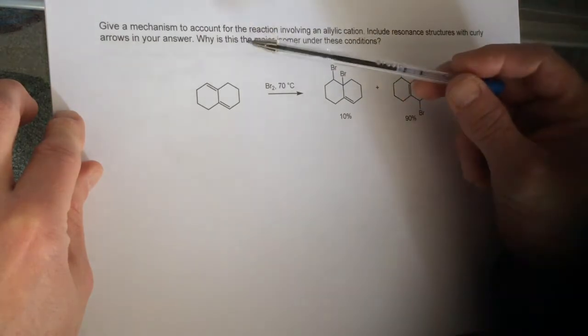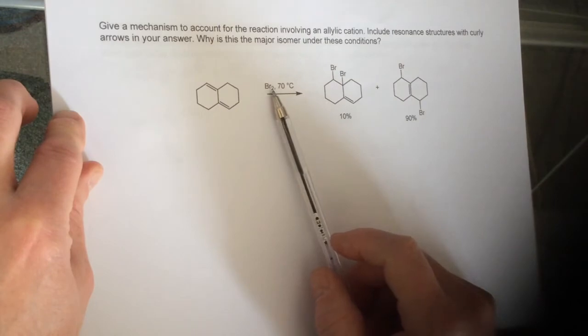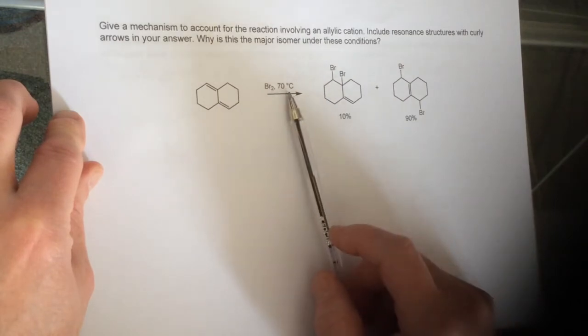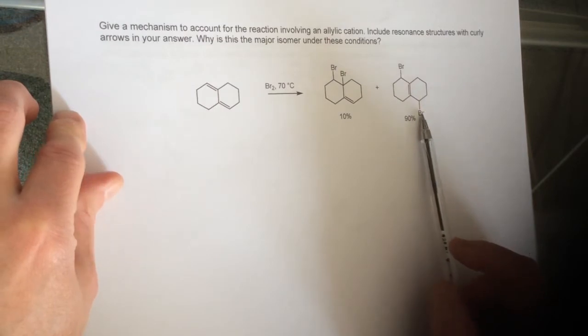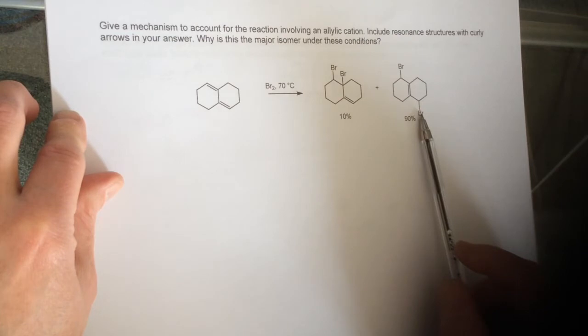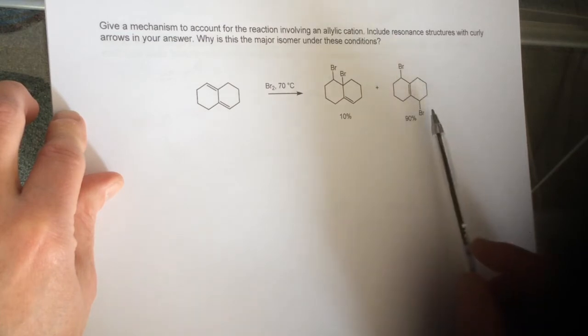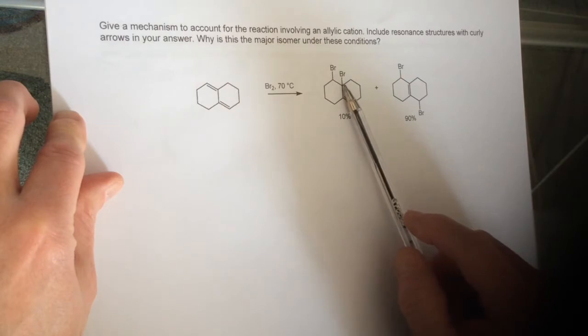And why is this the major isomer under these conditions? So we've got bromination, and it's high temperature. And here we've got a dibromo compound in which the two bromos are far from each other and both are on the secondary position, whereas this product, the minor product, is in a tertiary position.